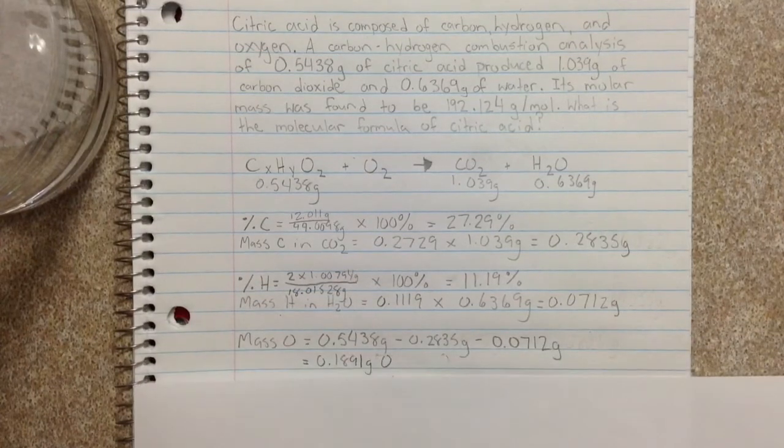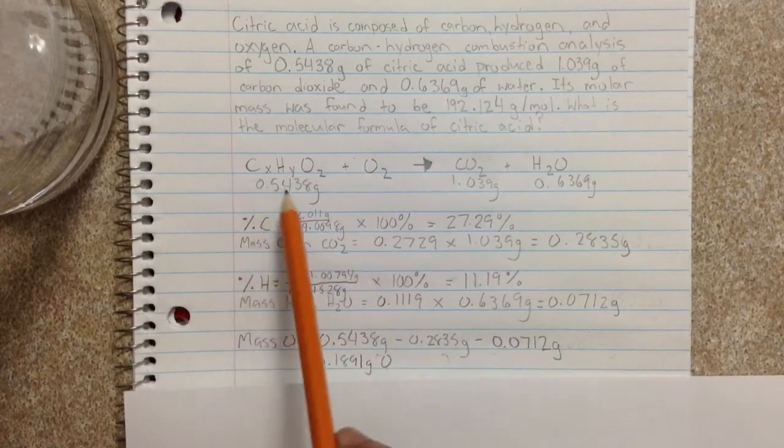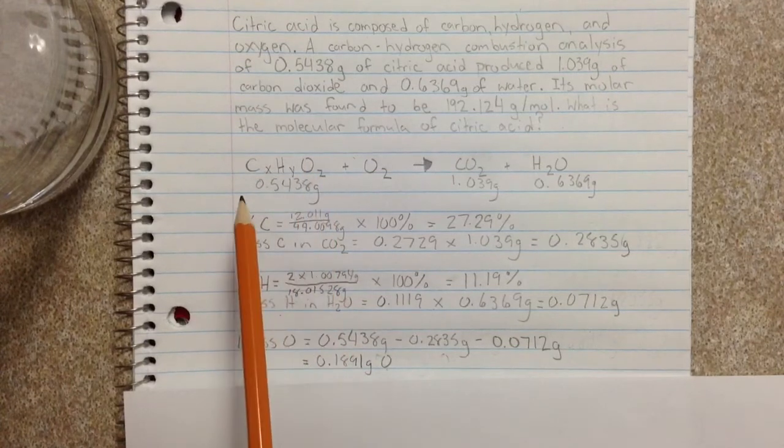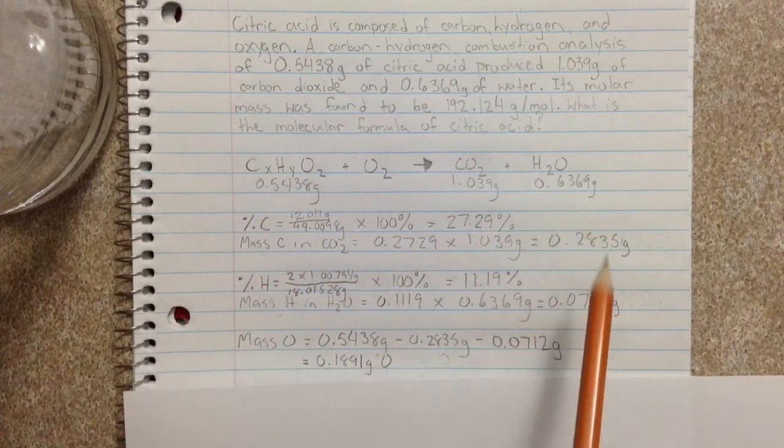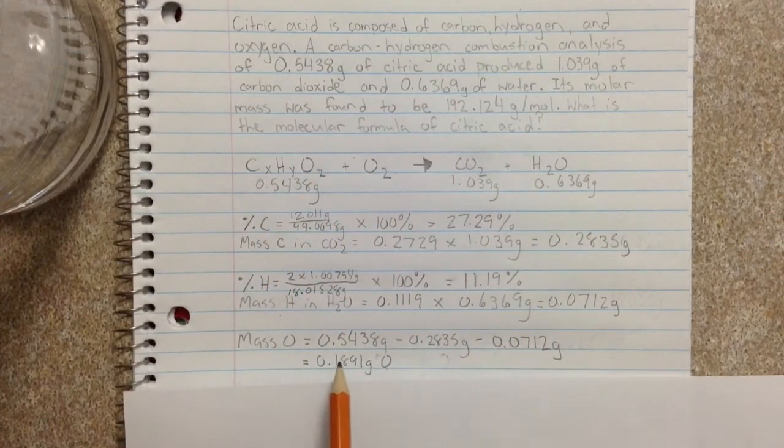To find the mass of oxygen, we must get the total mass of the citric acid and subtract the masses of carbon and hydrogen. So 0.5438 grams minus 0.2835 grams minus 0.0712 grams is equal to 0.1891 grams of oxygen.